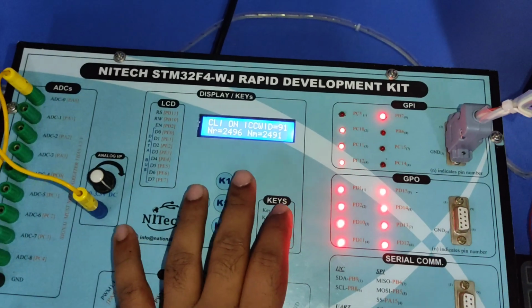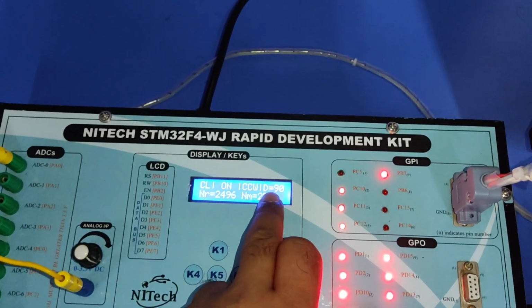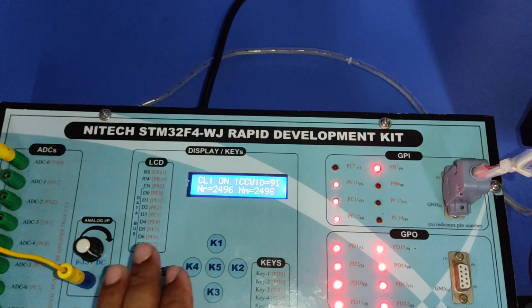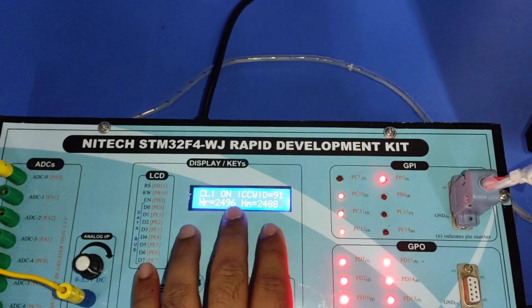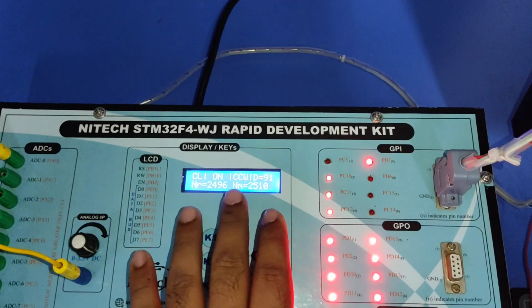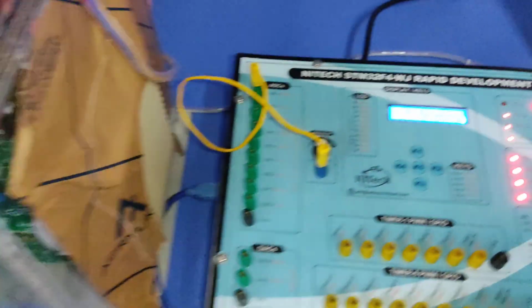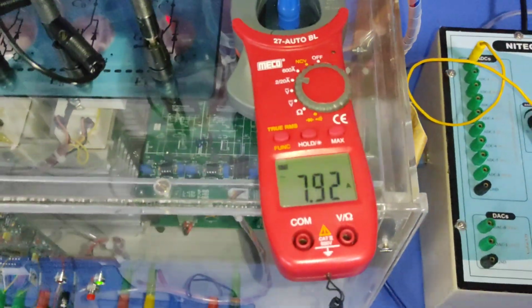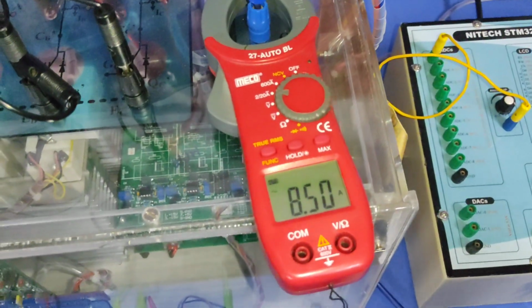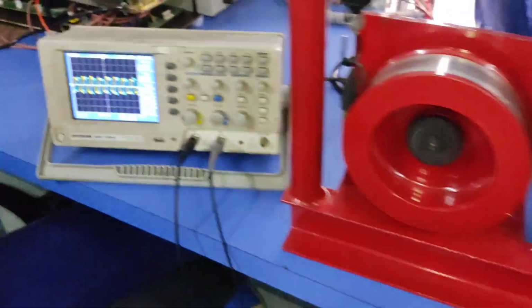And duty is up to 91, and our saturated duty is 95%. If the duty reaches 95%, then your duty is saturated, and you can't get the reference speed command as it is at the actual speed. You can see the current is 8 ampere, and it is working fine.